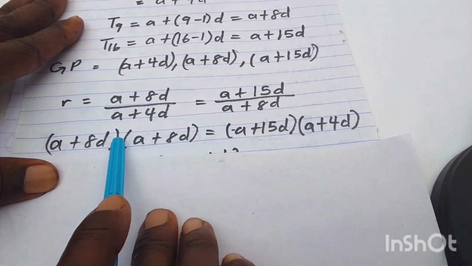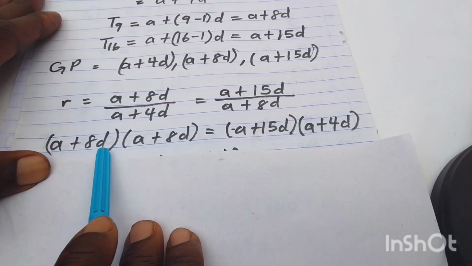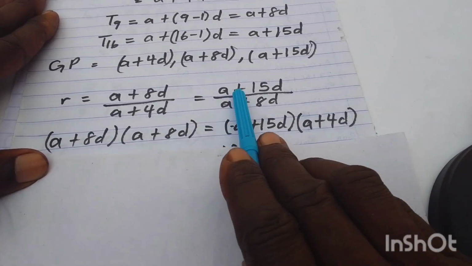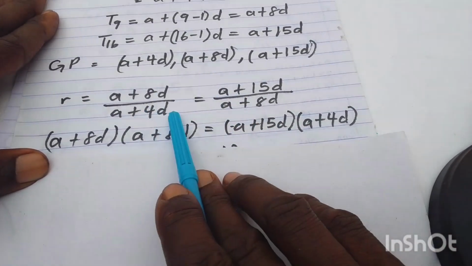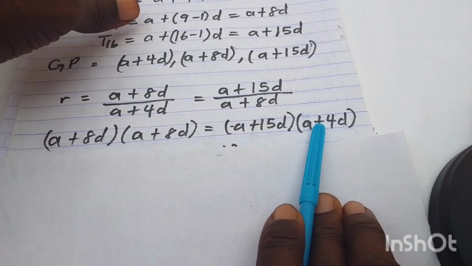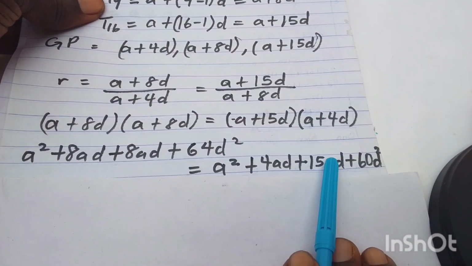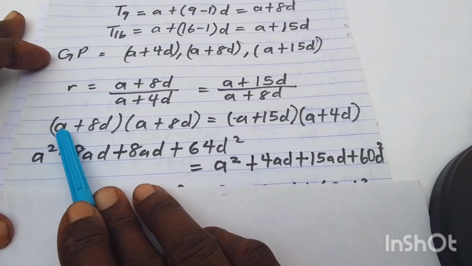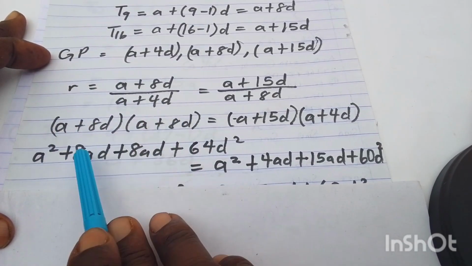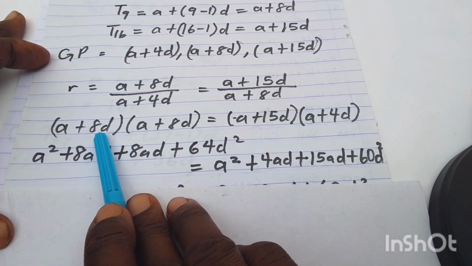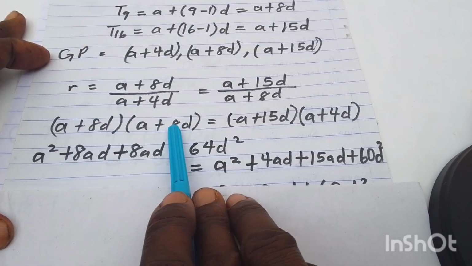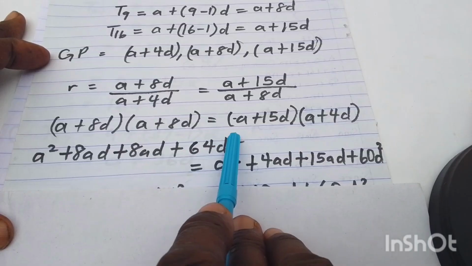a plus 8d times a plus 8d is equal to a plus 15d times a plus 4d. So we will now expand. A times a gives a square. A times 8d is 8ad, and 8d times a gives 8ad. 8d times 8d gives 64d square.